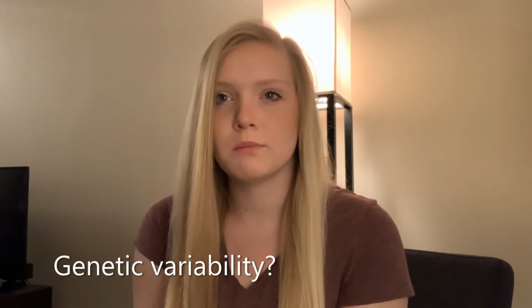Okay, so I wanted to emphasize what I said about genetic variability in meiosis. So the first place where genetic variability can occur is in prophase 1, and this is when crossing over occurs. And so the maternal and paternal DNA can cross over on the chromosomes. And so that gives opportunity for variable different combinations of maternal and paternal DNA.